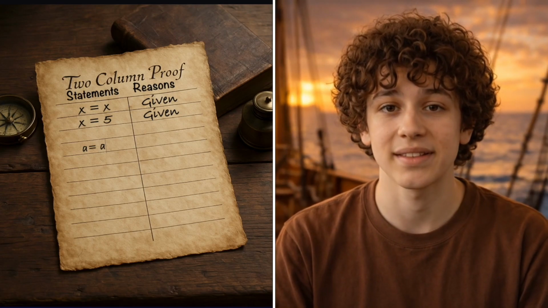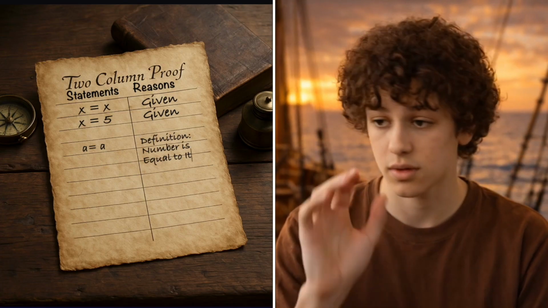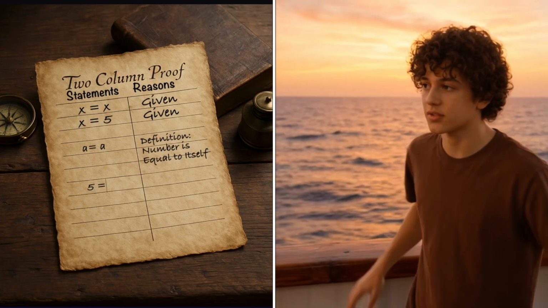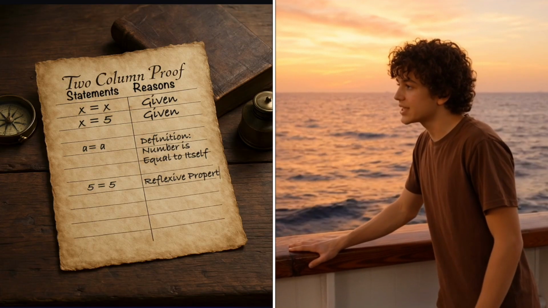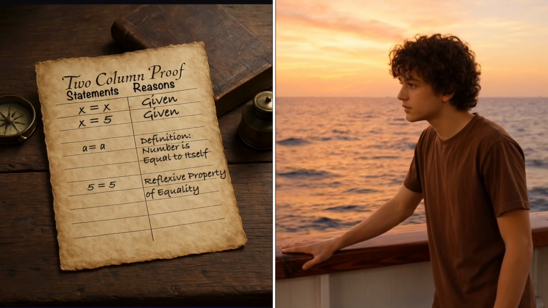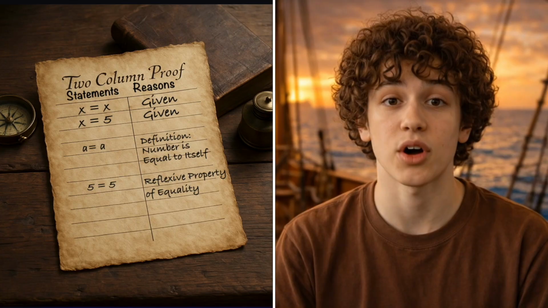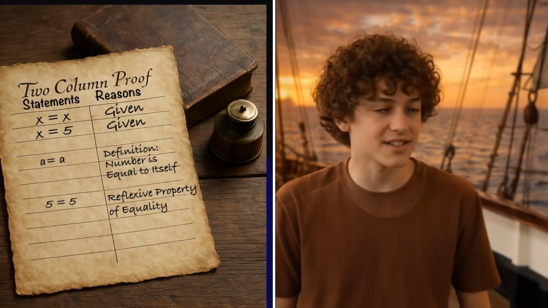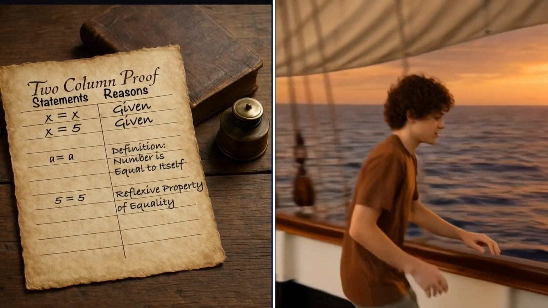Now write the statement. A equals A. Under reasons, write the definition. A number is equal to itself. Finally, write 5 equals 5. Under reasons, the reflexive property of equality.